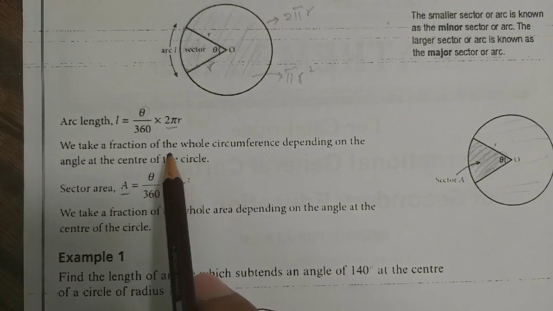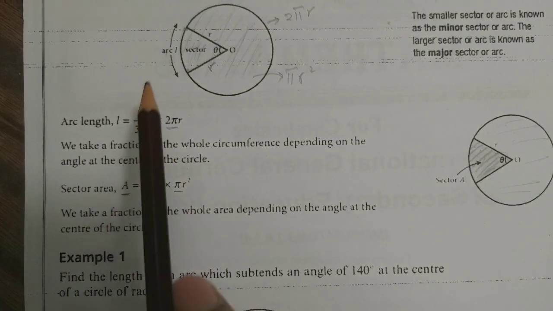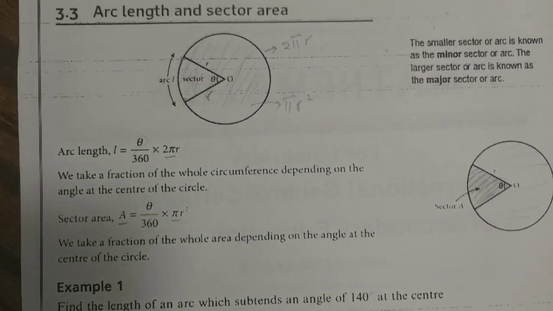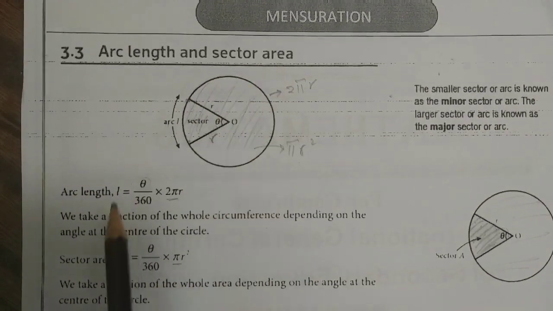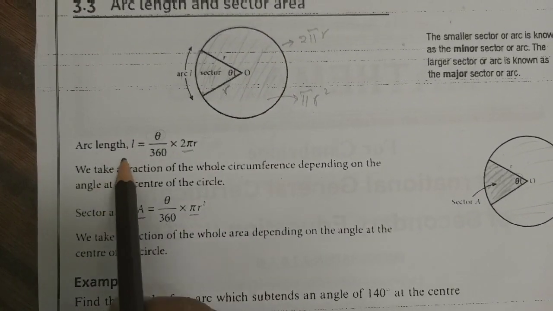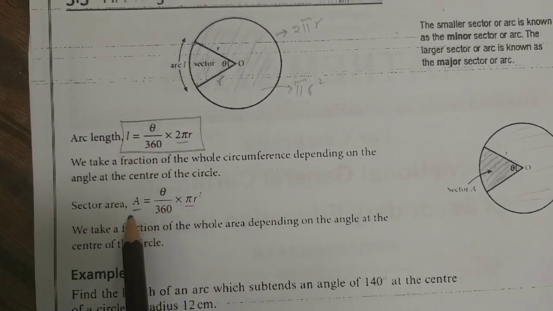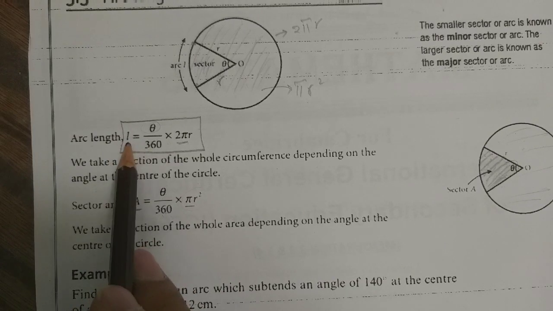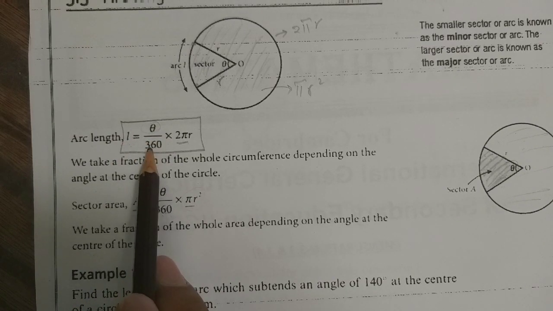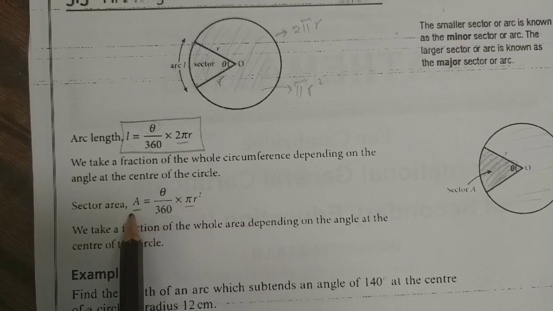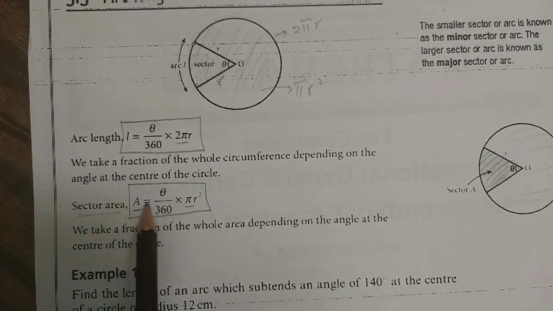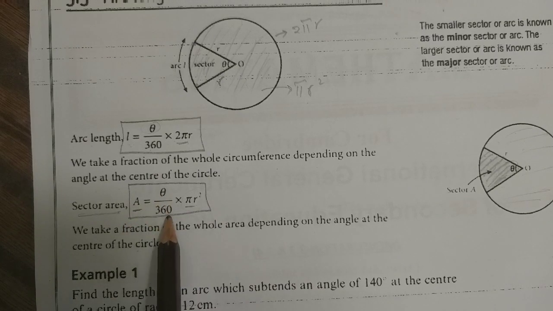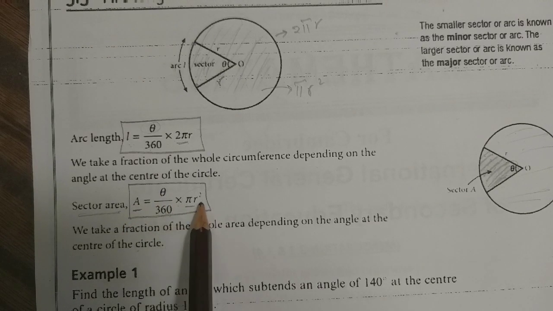So please guys, for this exercise you should remember, because as we know, the title of this topic is the arc length and the sector area. If you remember these two formulas: arc length, or simply length, is theta over 360 times 2 pi r, and the area of the sector, or just area, is theta over 360 times pi r square.